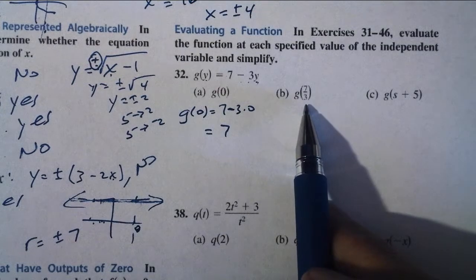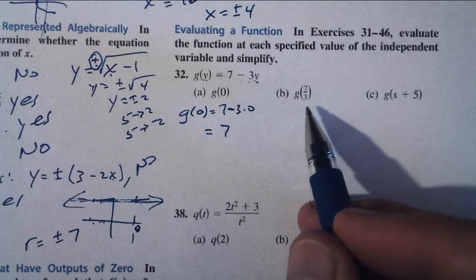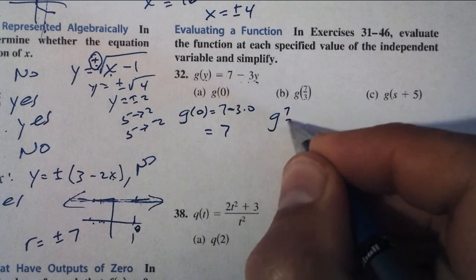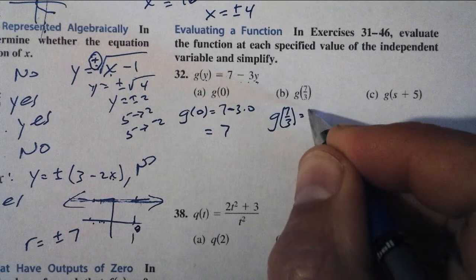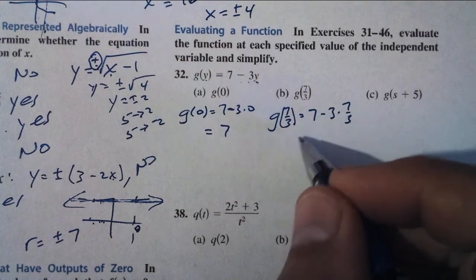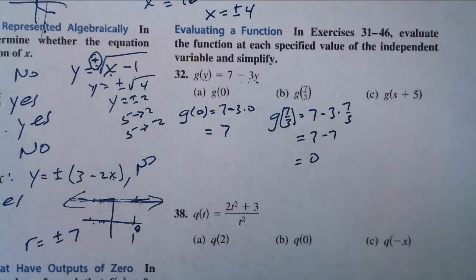G of 2/3. Gotta put my glasses on. This is small reading here. G of 7/3. Good thing I did. I get G of 7/3 is 7 minus 3 times 7/3, which is 7 minus 7, or 0.